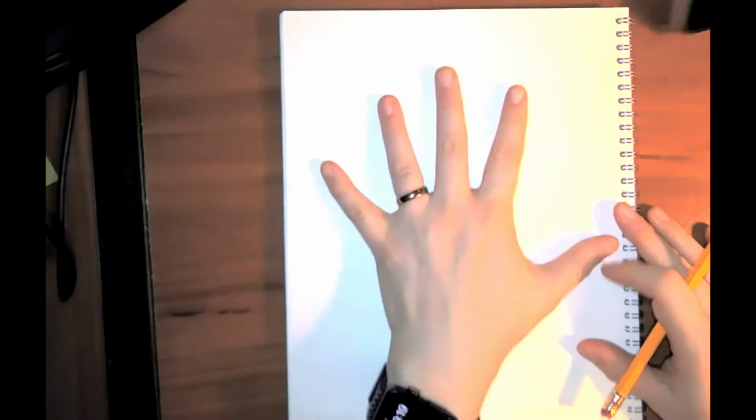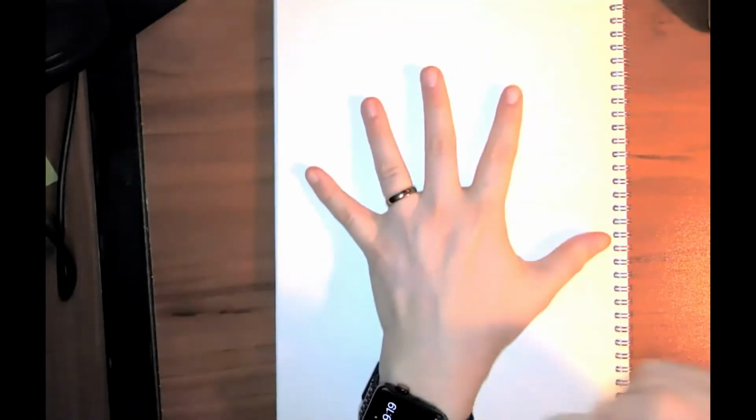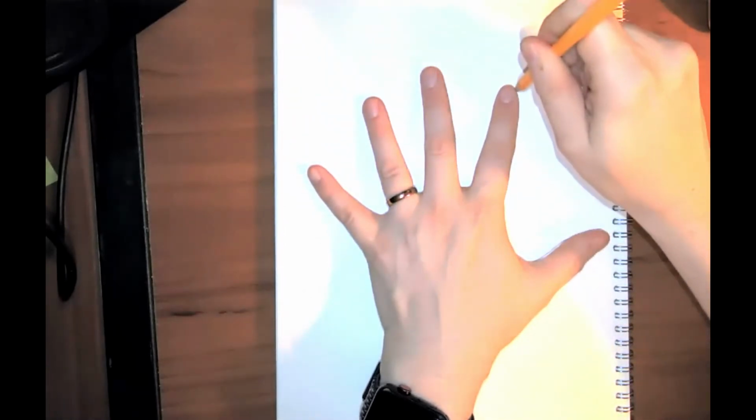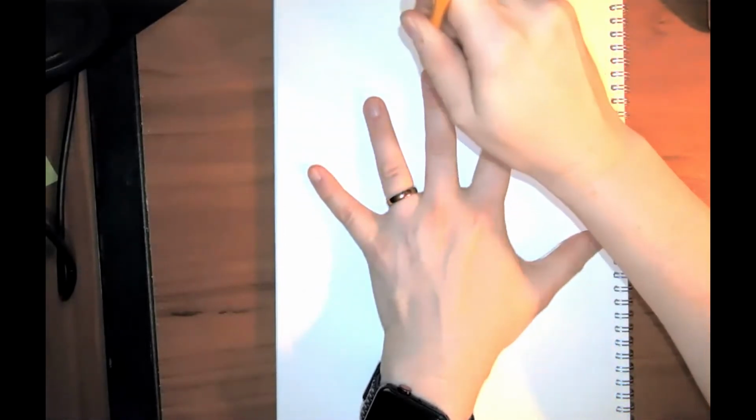So once again, hold your fingers out, hold the pencil up, and make sure that you are tracing your fingers.